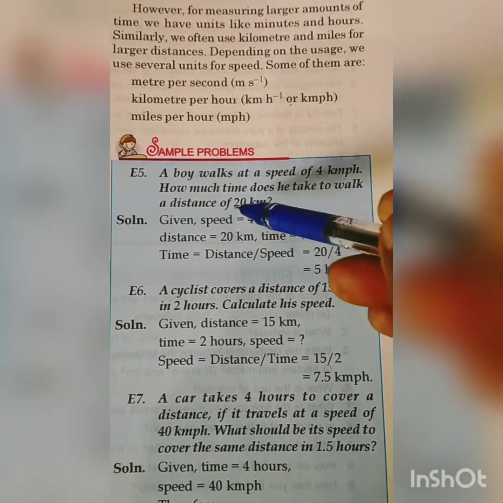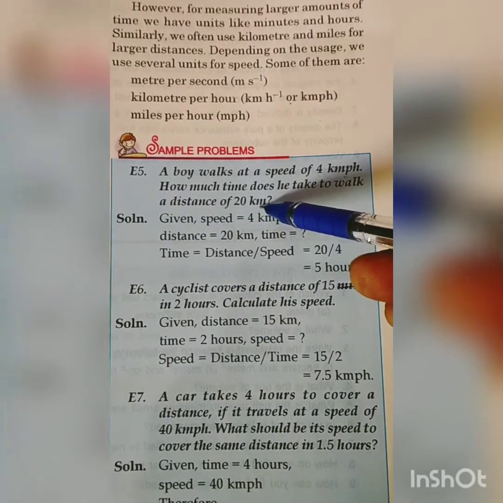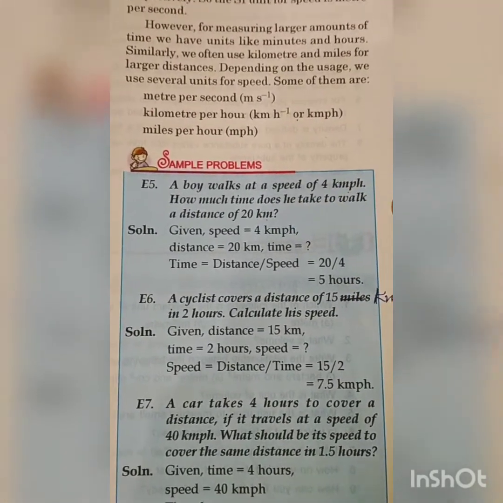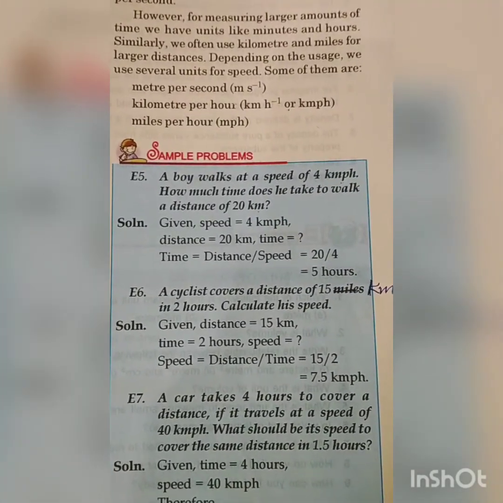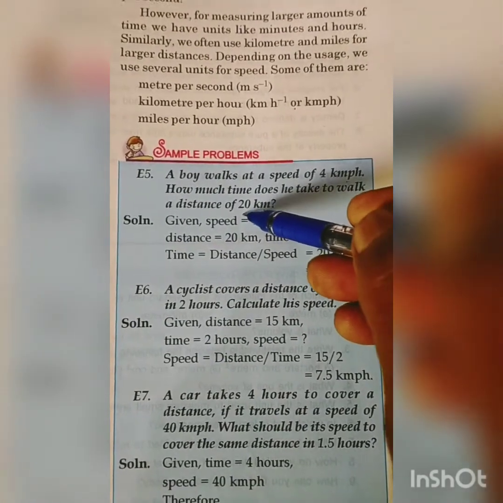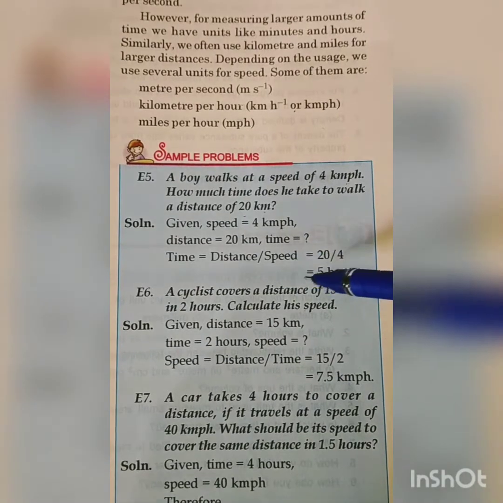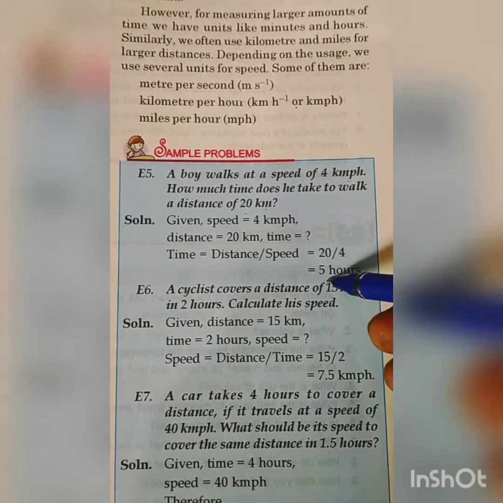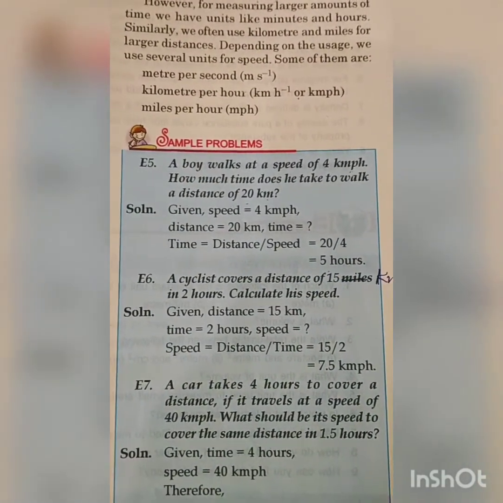So you know the speed and you know the distance. So the formula of time is distance upon speed. So divide the distance, that is 20 kilometers, by 4, and you get the time, that is 4 hours.